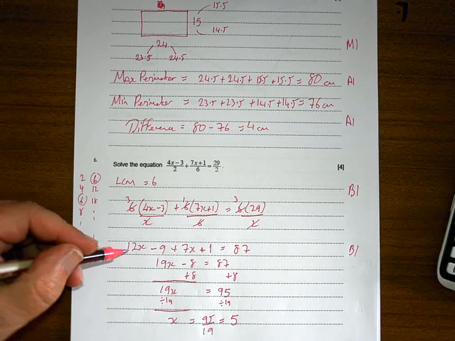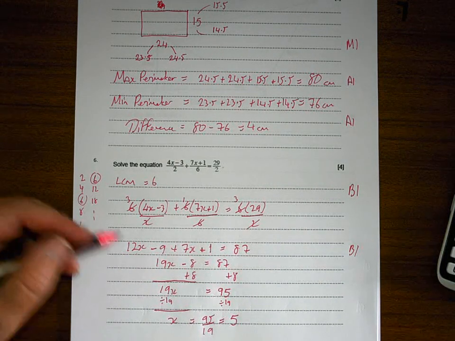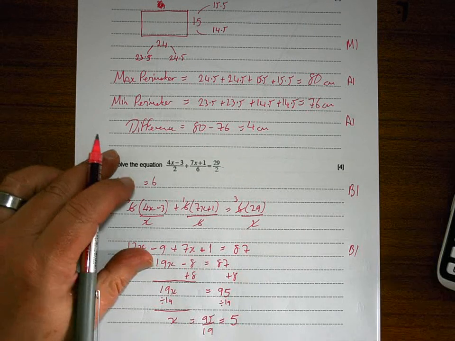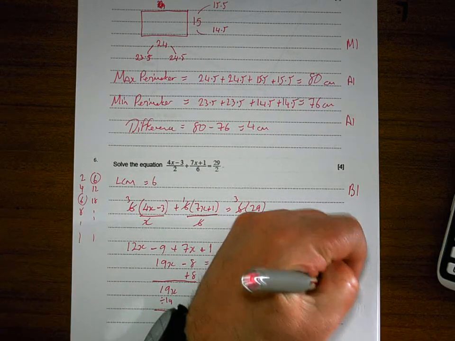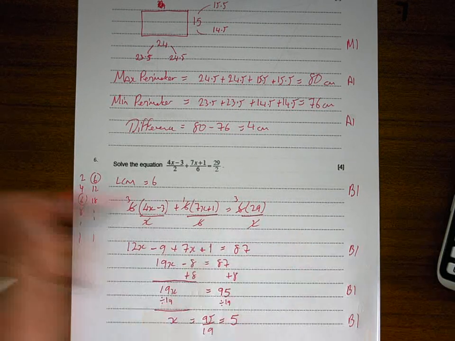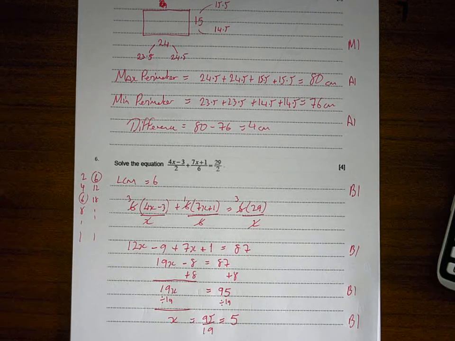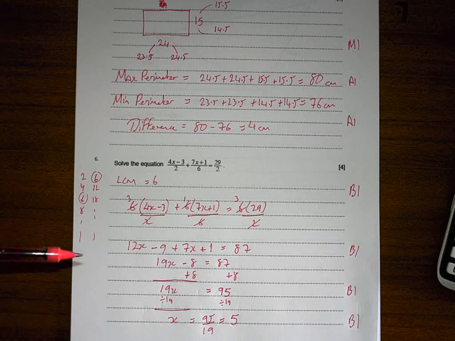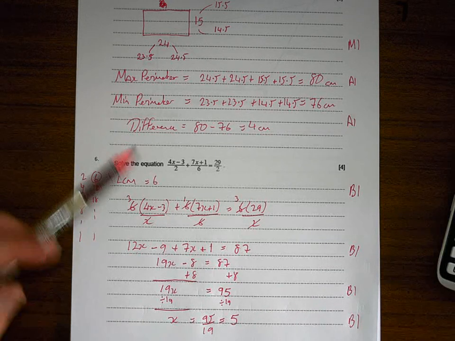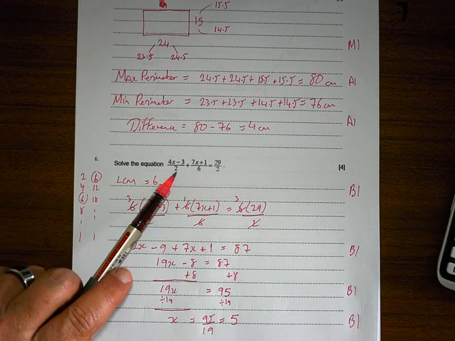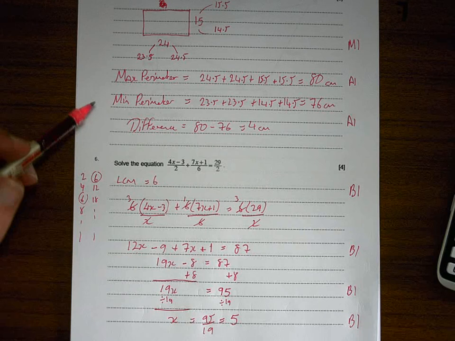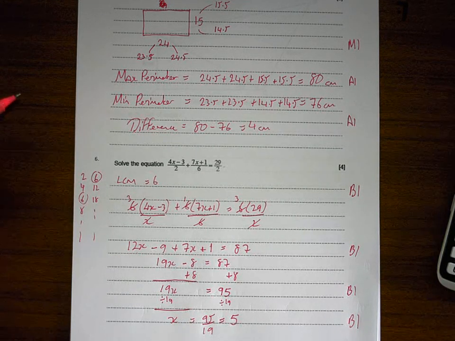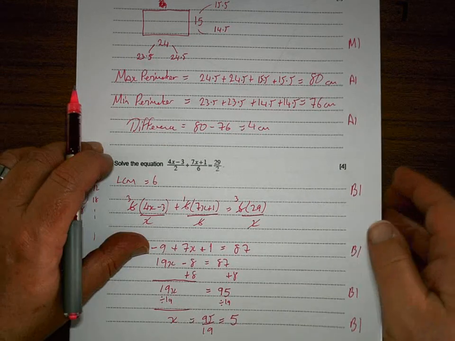Then we're going to have 1 mark for getting it down to 19x is 95, and 1 mark for your final answer. Okay, so that's how we deal with equations where there are numbers on the bottom of the fraction, the denominator. You've just got to learn multiply throughout by the LCM. That's a grade B equation.